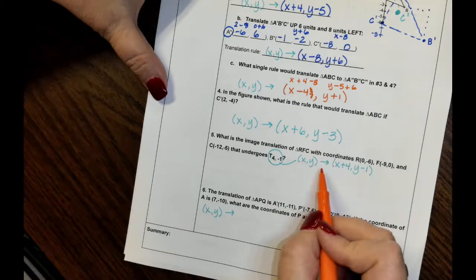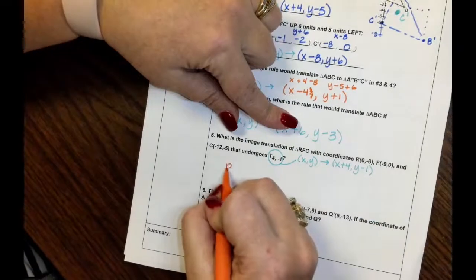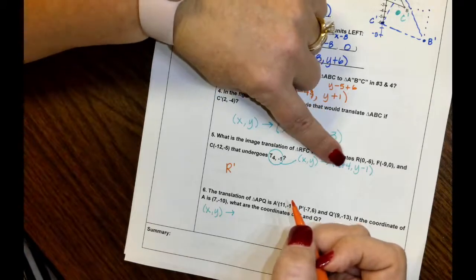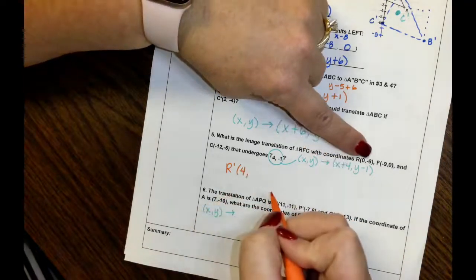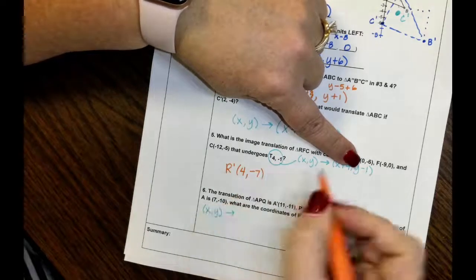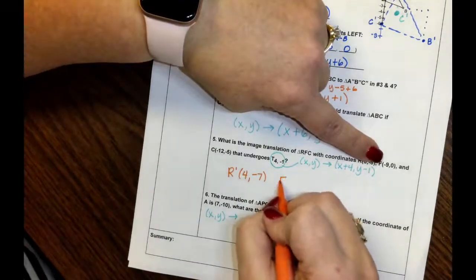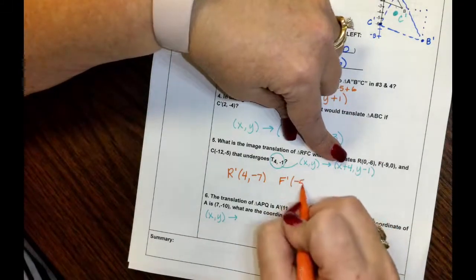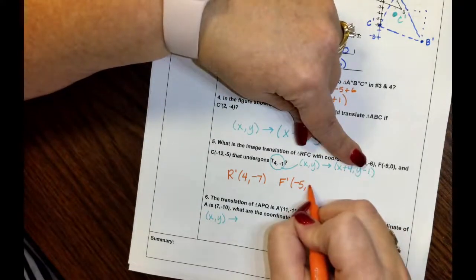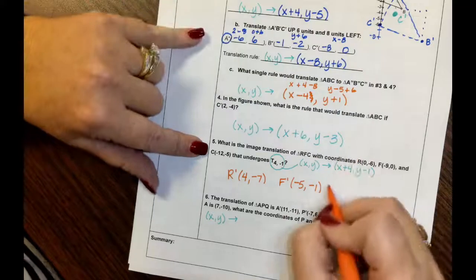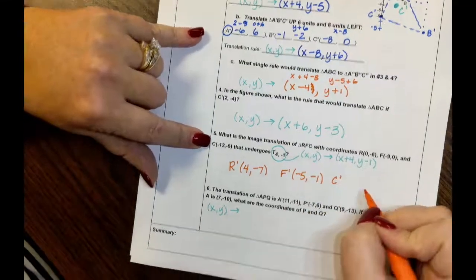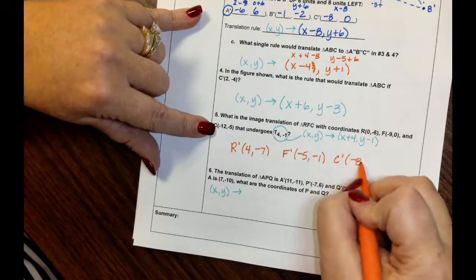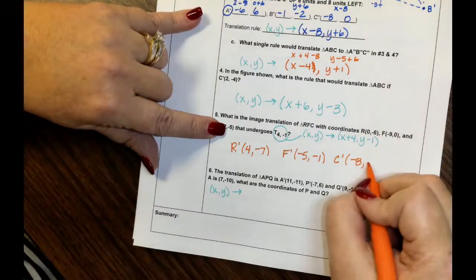Okay, so what happens then is just the same. R prime, it was at 0, negative 6, so now it's 0 plus 4, which is 4, and negative 6 minus 1, which is negative 7. That's where your new R is. F prime, your new F, will be at negative 9 plus 4, which is negative 5, and 0 minus 1, which is negative 1. And then we want our new C, our image of C, at negative 12 plus 4, which is negative 8, and negative 5 minus 1, which is negative 6.